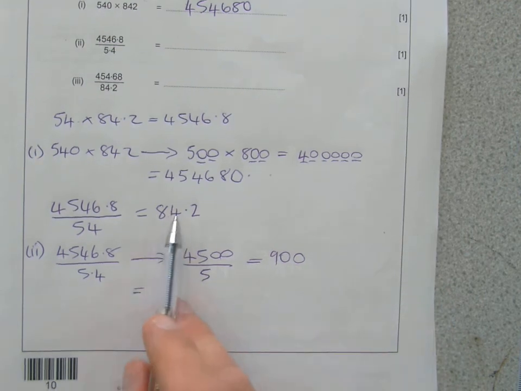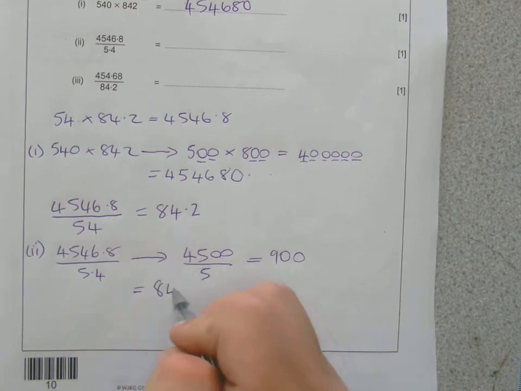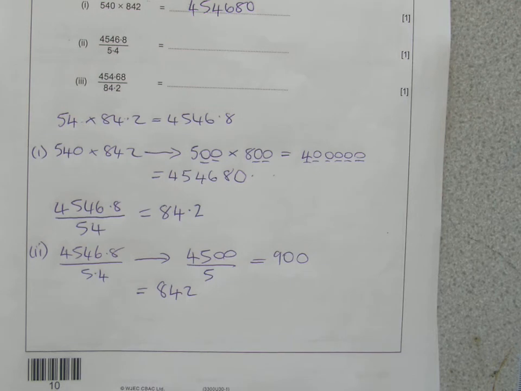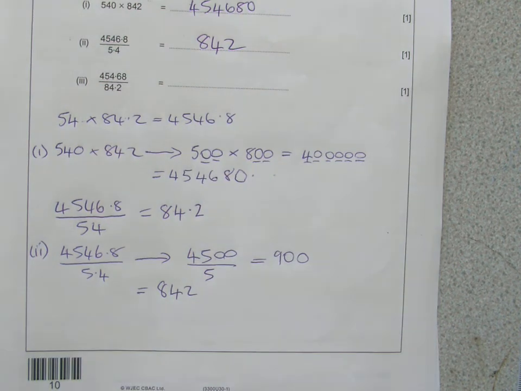Now, if we look at this here, to get this in the region of 900, I need to shift that 2 up. 842. That's close, isn't it? It's roughly close. So that's what my answer is going to be, and it's the exact answer, 842. Okay, let's go to the last one.